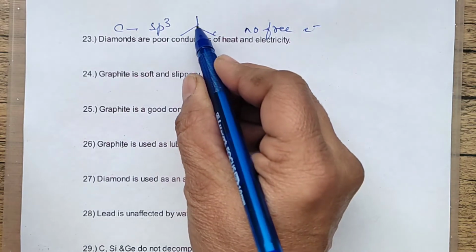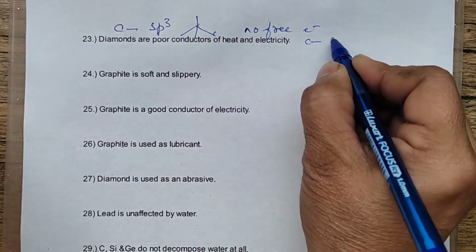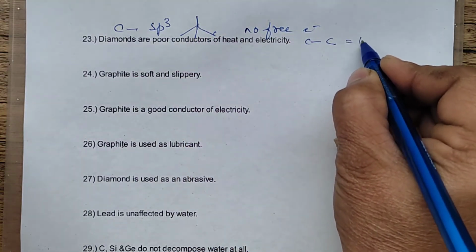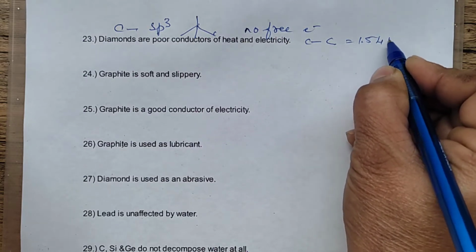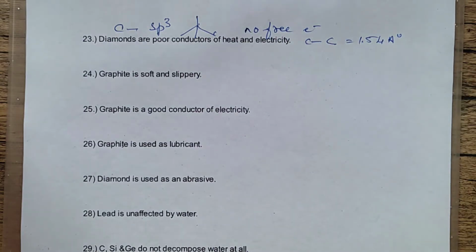One more thing you can remember here is that the carbon-carbon bond length in diamond is 1.54 angstrom. But anyway, when you are answering for the poor conductor, you will just write down that there are no free electrons, it has sp3 hybridization and all 4 electrons are involved in bond formation. Now, the next question says graphite is soft and slippery.